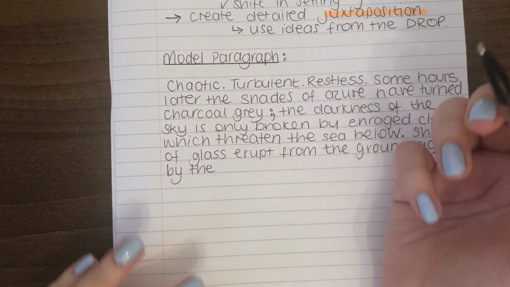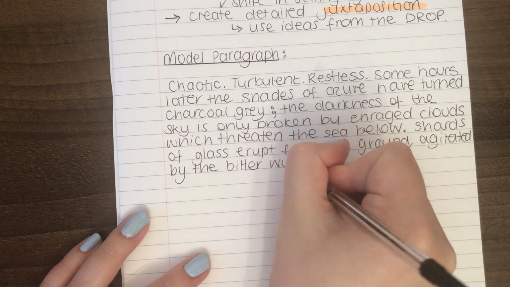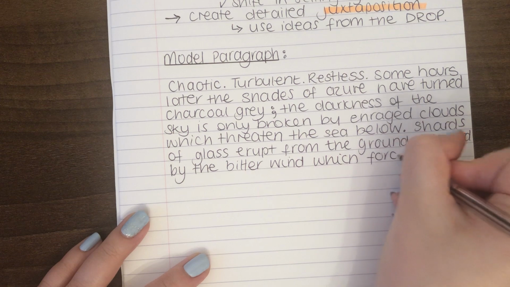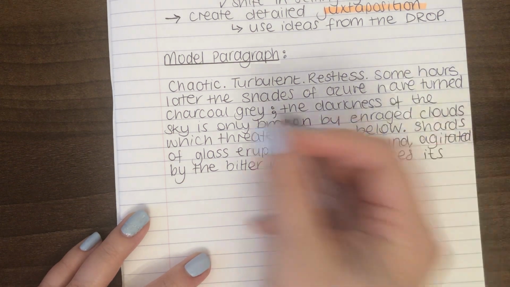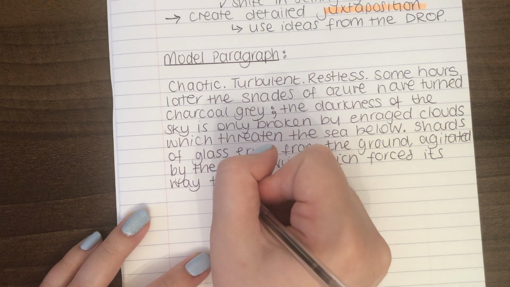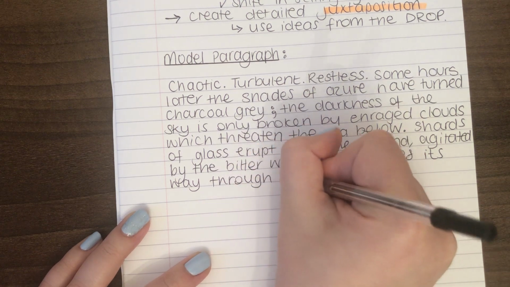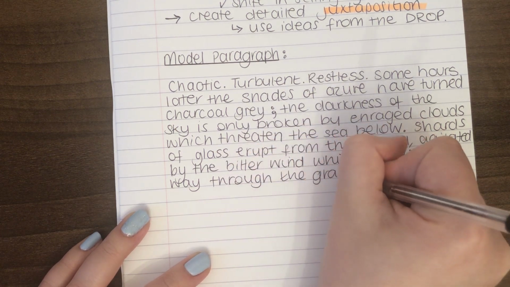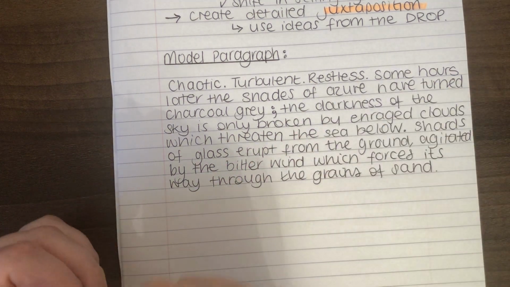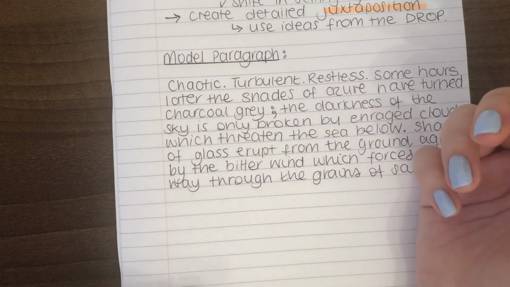I'm going to put the bitter wind which forces its way through the grains of sand. So we've gone from this silky walkway to these shards of glass erupting, being agitated by the wind.